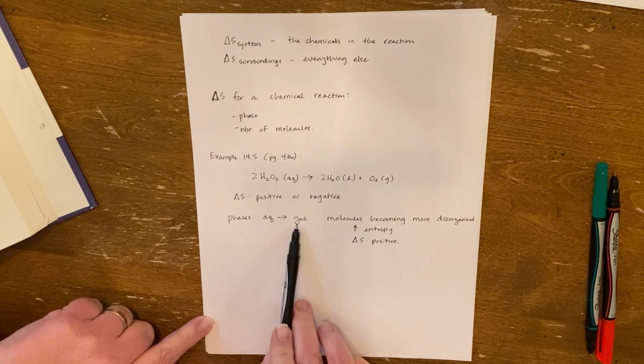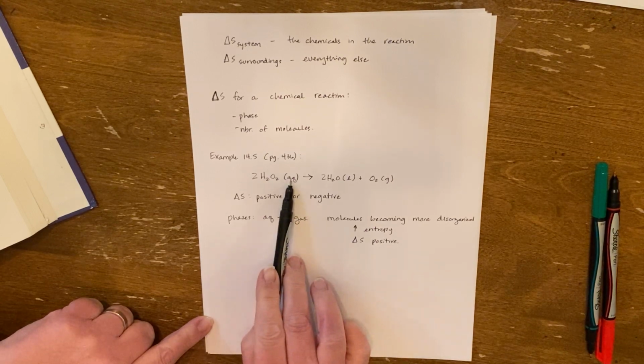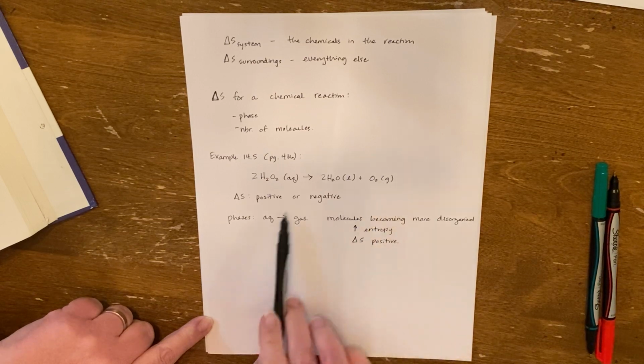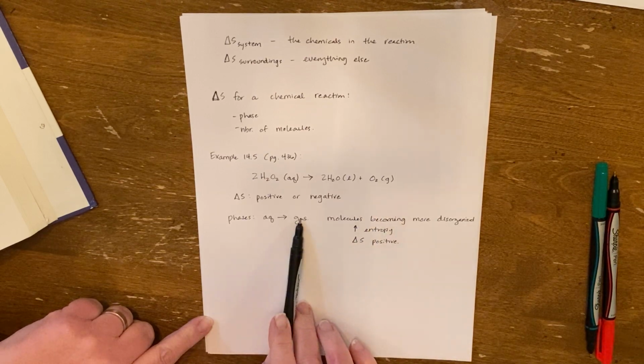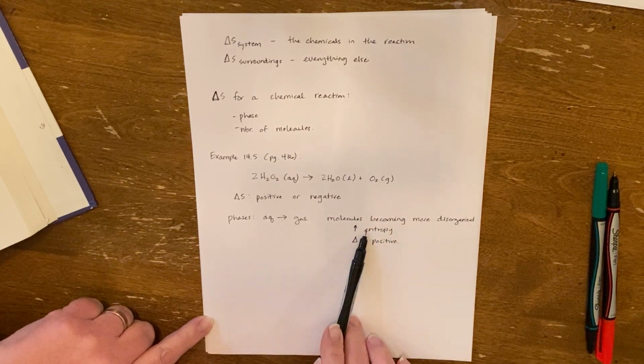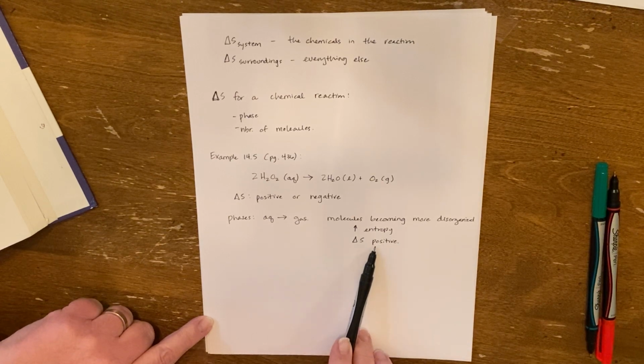Because of their phase, going from aqueous to a gas, the molecules are becoming more disorganized, which means there's more entropy, which means the change in entropy is going to be positive.